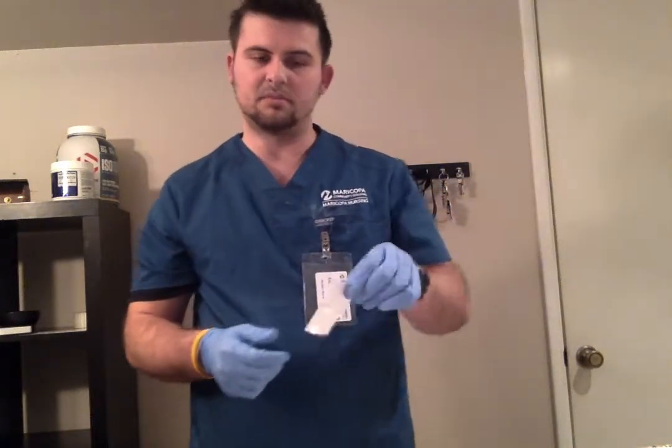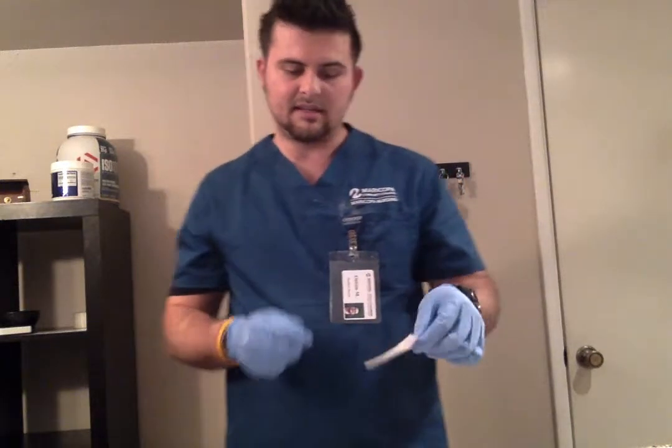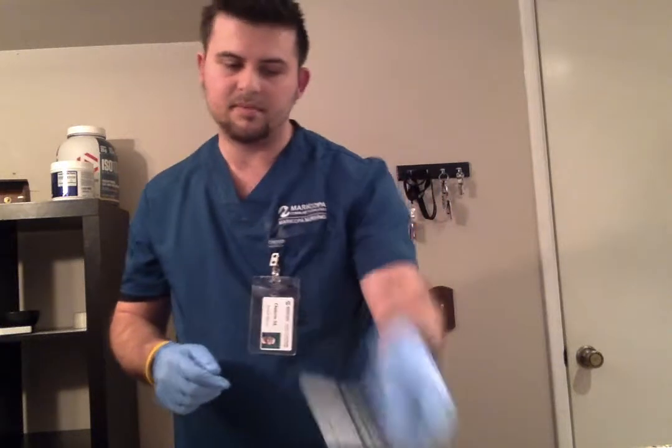If there was a patch, I'd clean it off and then place the new one. Noting that she doesn't have one, I'm just going to put it on the left arm. But before I do that, I need to write my initials, the time, and the date. Perfect. Now that I did that, I can place it on her left arm.